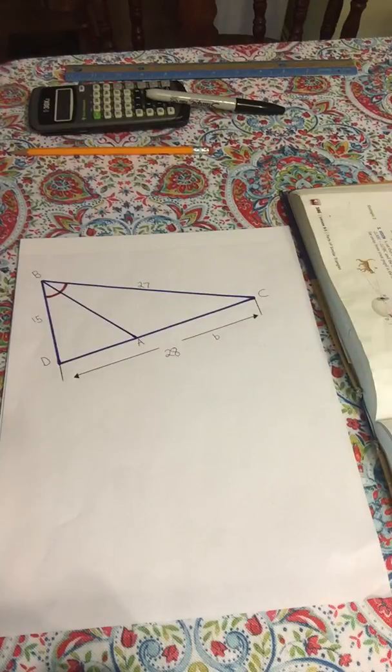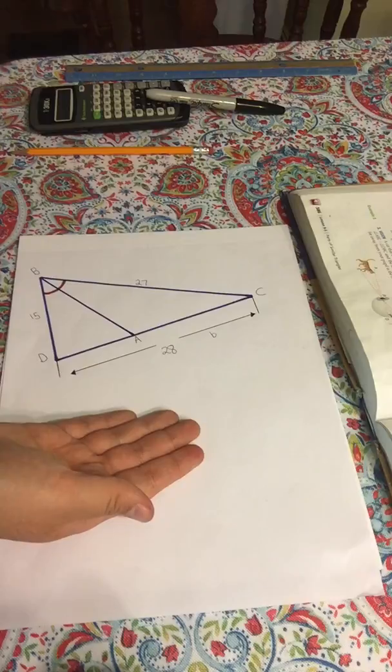Hey everyone! Our first math problem today is from my in-grade Math 2 textbook. The section is called Parts of Similar Triangles. Here's the figure of our problem.